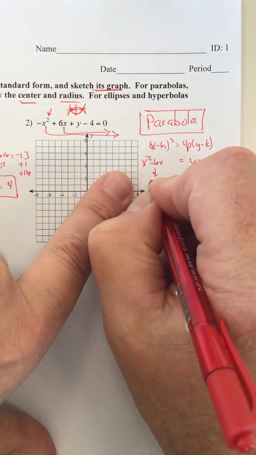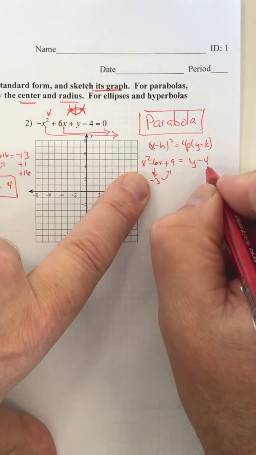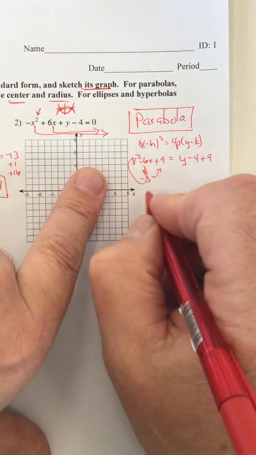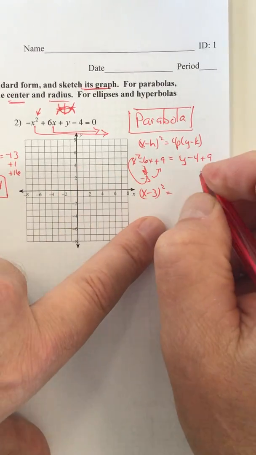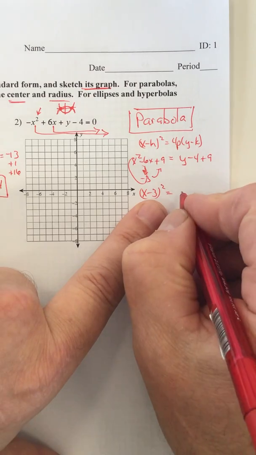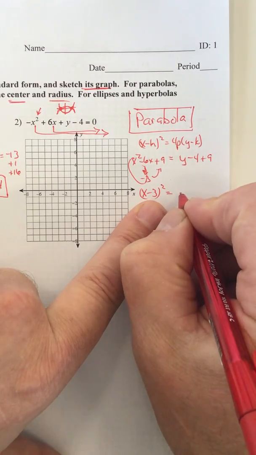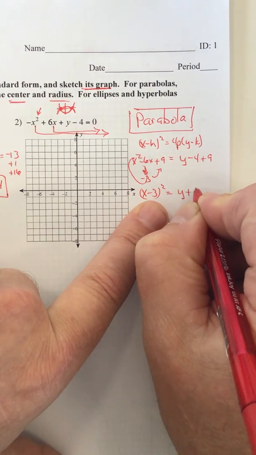Okay, complete this. Minus 3 squared is plus 9. If I add 9 to this side, I have to add 9 to this side. So here's the completed part. X minus 3 all squared equals y plus 5.